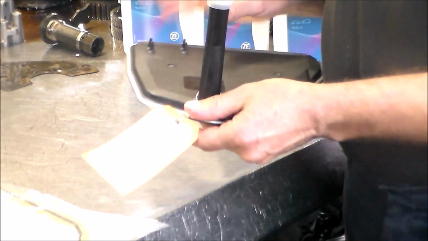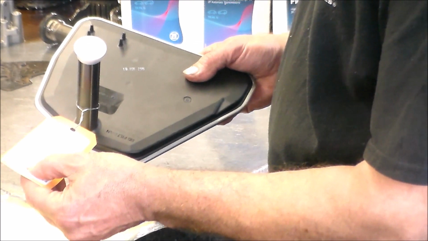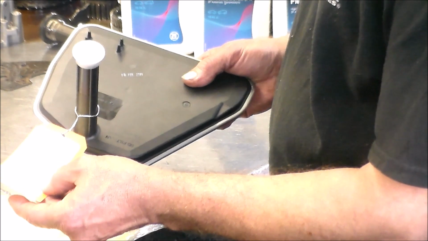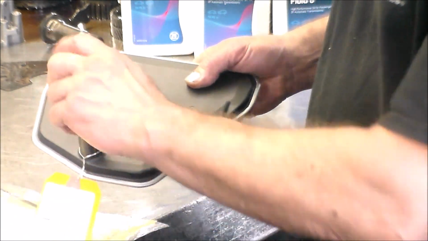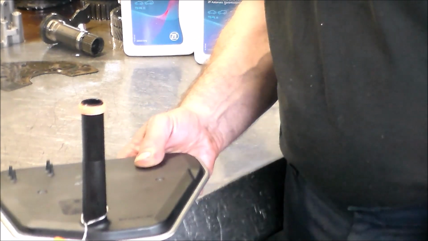All right, here's the Audi filter. The ZF part number is 0501 212 401, and this is the oil filter. It comes with the seal here that you will put into the pump, and just make sure it's all the way up, put some grease on it.